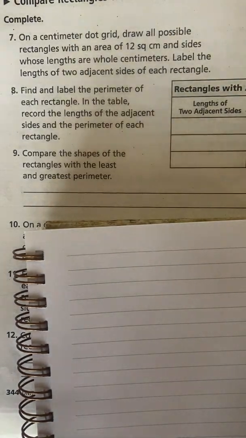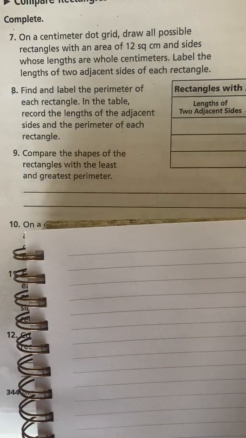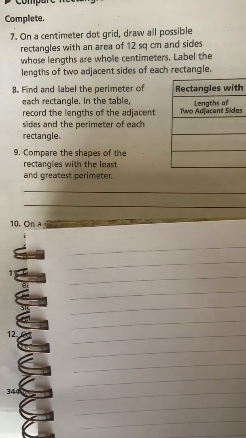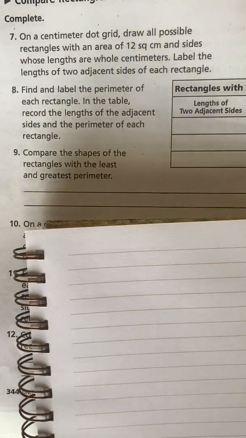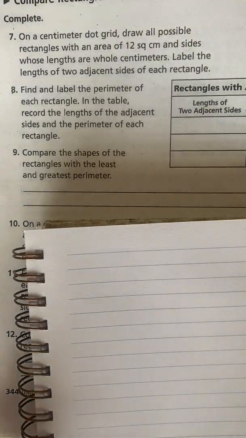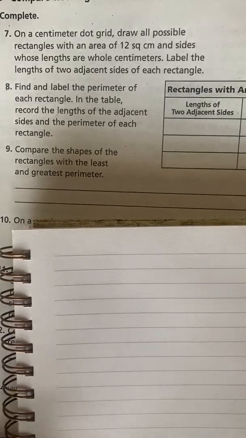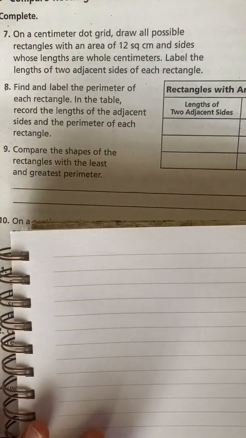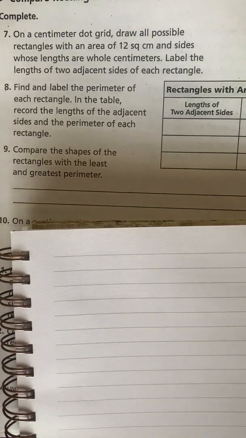So we're going to draw all possible rectangles with an area of 12 square centimeters and the sides whose lengths are whole centimeters. So this time we have to find numbers that multiply to make 12. There's going to be 3 because they give us 3 here. That's kind of how we know. All right, so let's see. You can make a square, can't you?